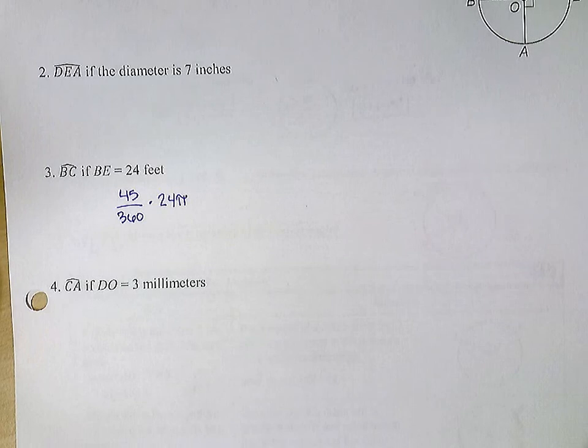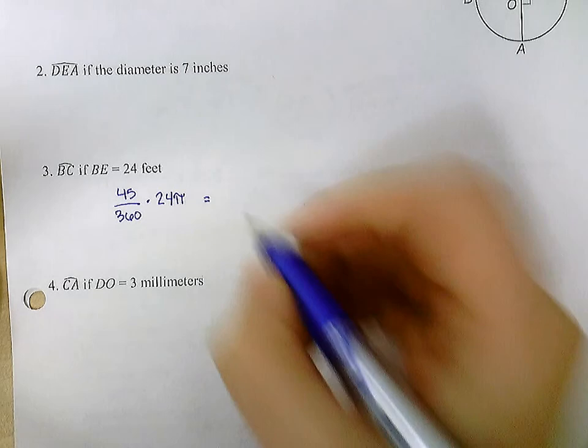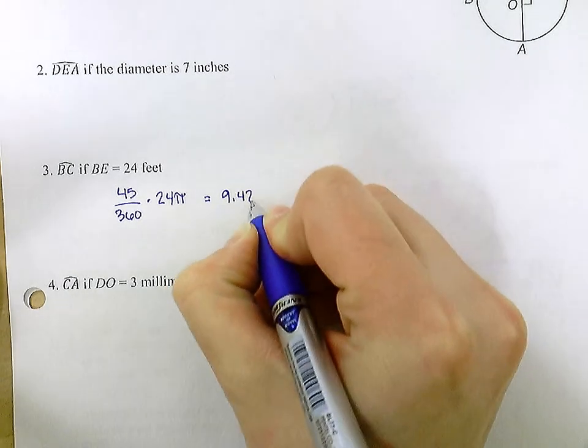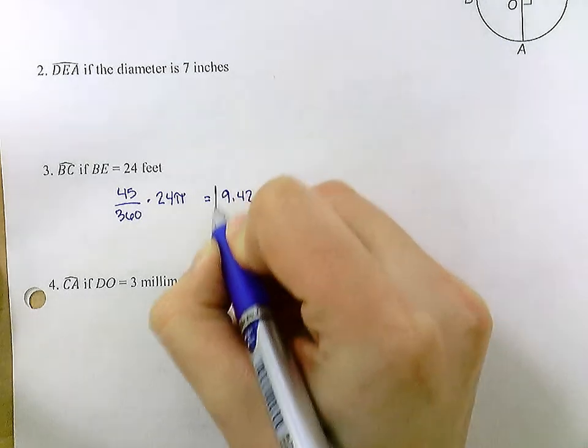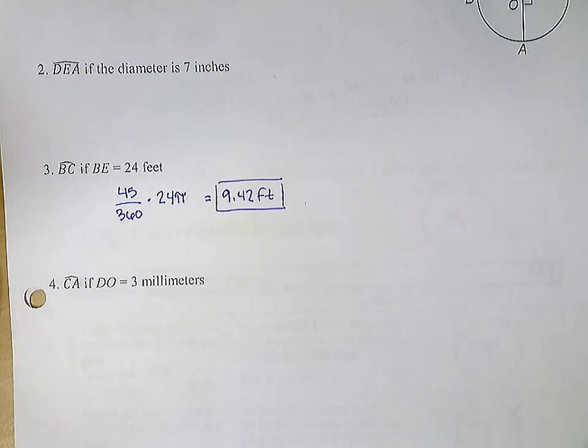All right, so number 3, your central angle is 45 degrees. I plugged in 45 for that x value in your formula. Then BE is the diameter, so they gave you the entire diameter. I can just take that 24 and multiply it by pi, or you could write it as 2 pi times 12 if you found that radius. After you enter it into your calculator, you should get 9.42 feet. Again, make sure you can enter that correctly in your calculator.